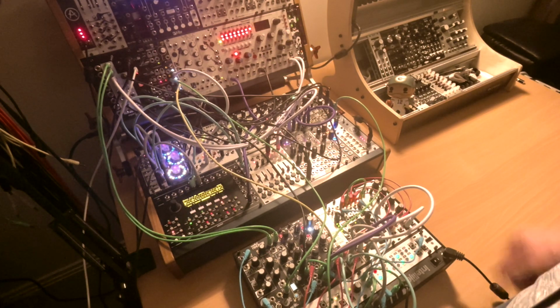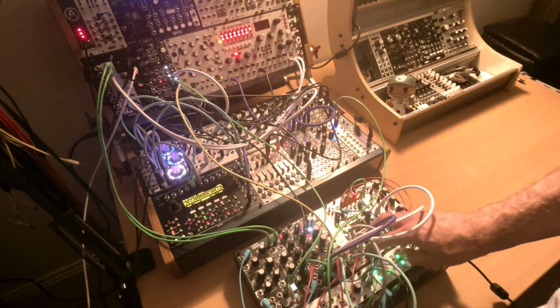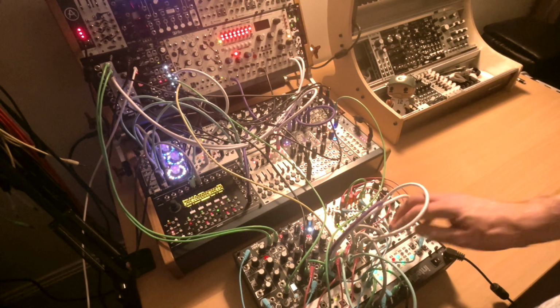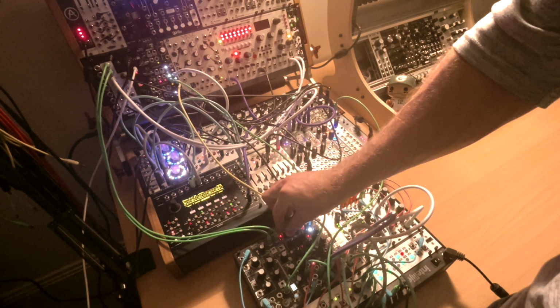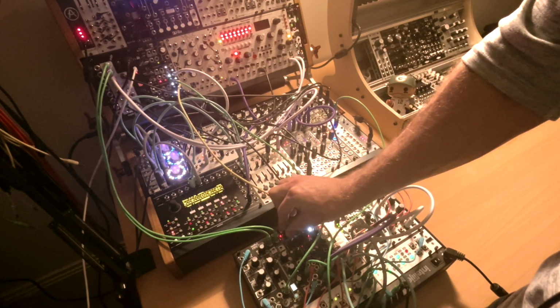Doesn't actually sound too bad, but there's way too much in there for the pitch. So if I just reload channel 1, I think we've hit the bottom of the LFOs. Just open that up manually.